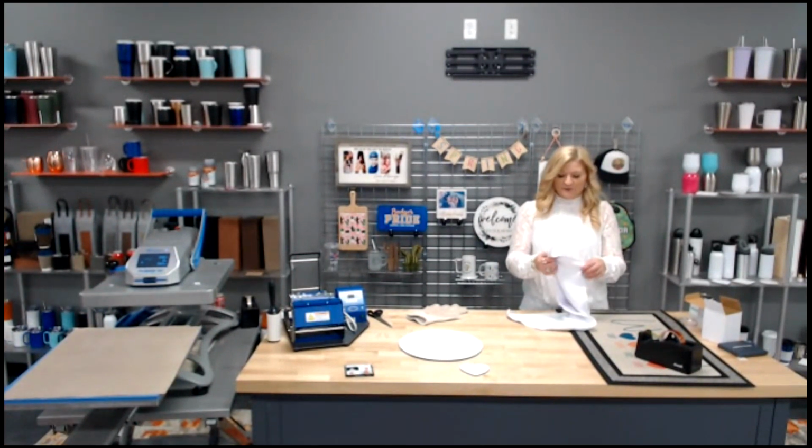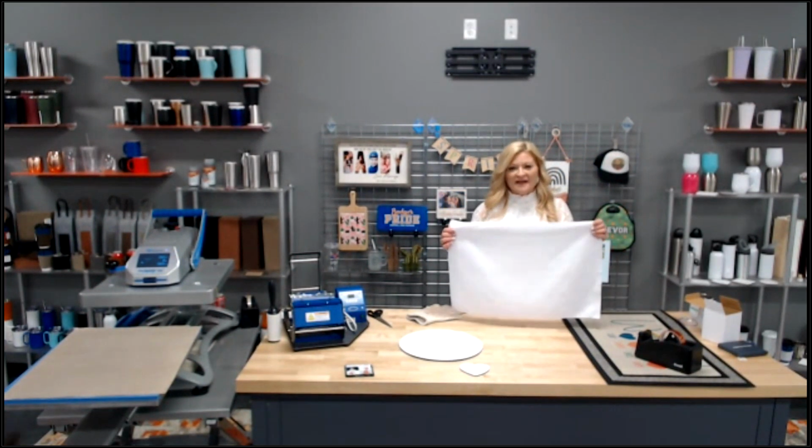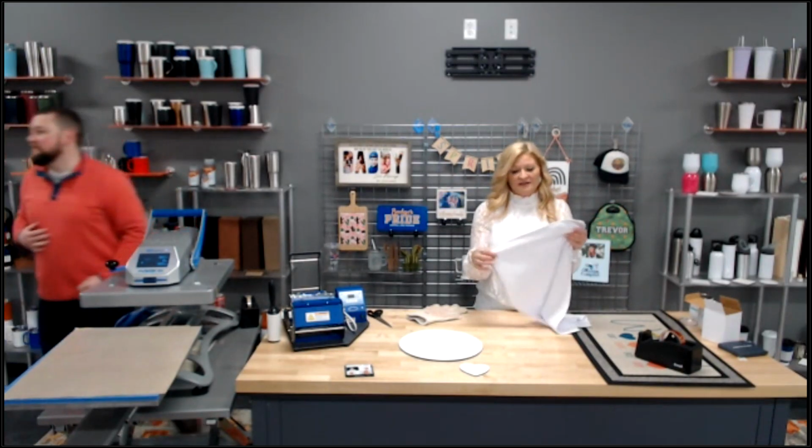Okay, so we do have this waffle towel. It's the 16 by 24 waffle towel. It's really soft feeling, I really like it.